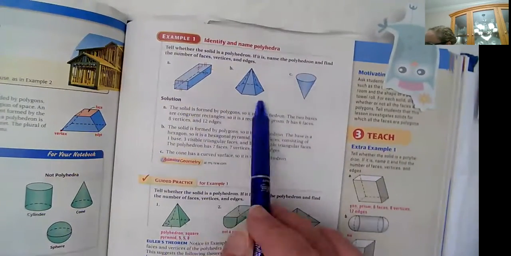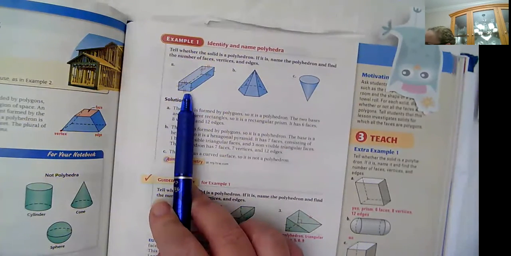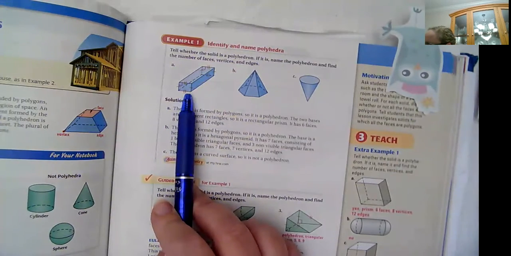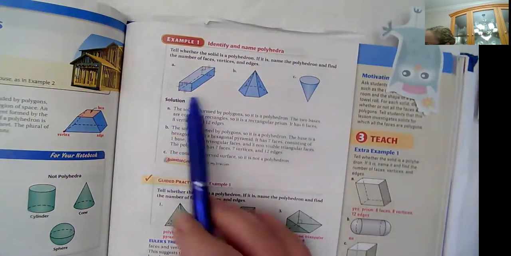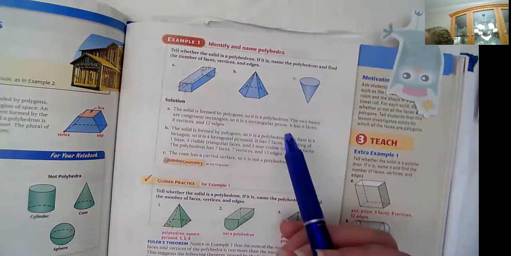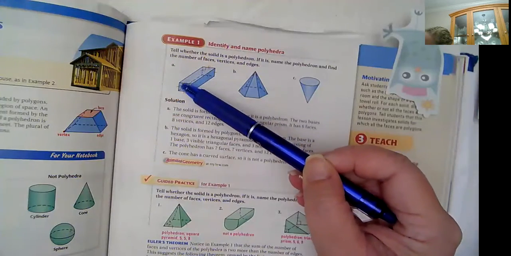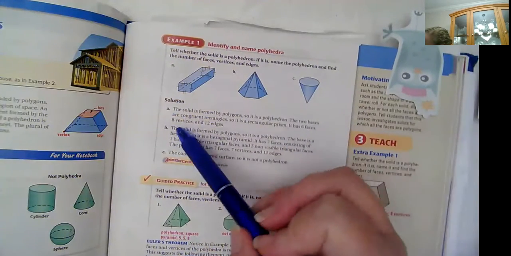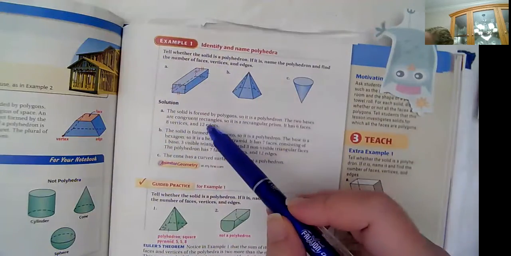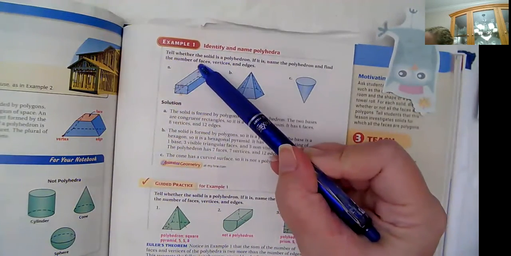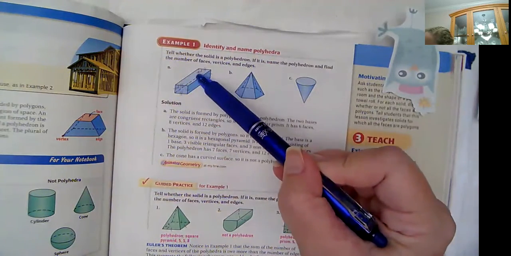Example 1 gives us 3 shapes, and it wants us to tell whether the solid is a polyhedron. If it is, name the polyhedron and find the number of faces, vertices, and edges. So when we look at the first one, we have flat sides. That's how we know. And it's a prism. It's a rectangular prism. If we count the faces, starting from the top, we have 1, 2, 3, 4, 5, 6 faces, which it tells us here. 8 vertices, so that's all the corners, 1, 2, 3, 4, 5, 6, 7, 8, and then 12 edges, starting from the top, 1, 2, 3, 4, 5, 6, 7, 8, 9, 10, 11, 12.